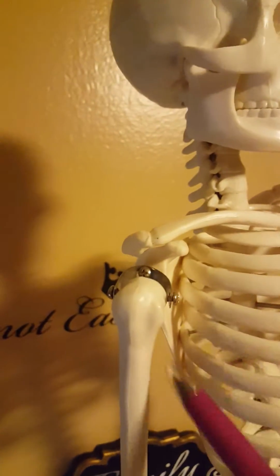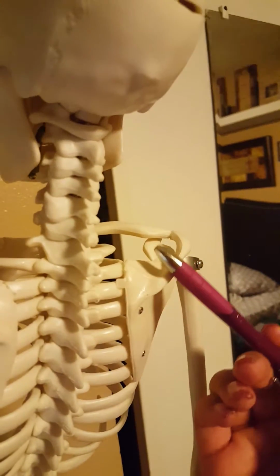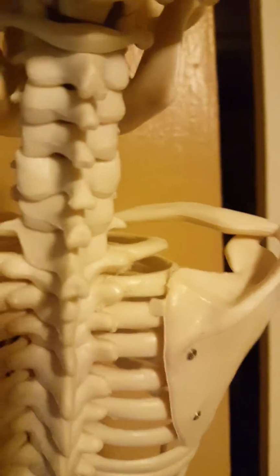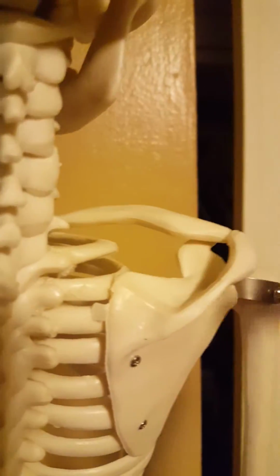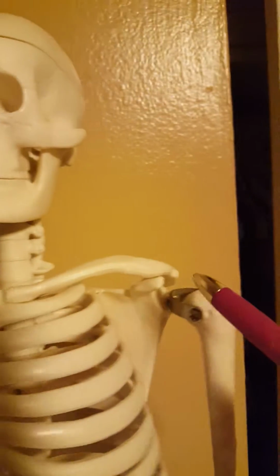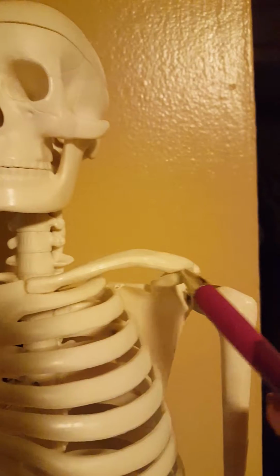We have the subscapular fossa, glenoid cavity, the spine noted here, acromion, which is here, our supraspinatus fossa here, infraspinatus fossa here, sternoclavicular joint, acromioclavicular joint.